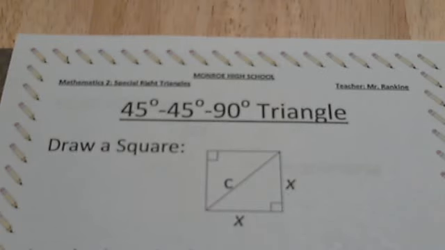Hello. This is Mr. Rankin, and welcome to the continuation of our mathematics series. At this time, we'll be looking at lesson 5.1, special right triangles, focusing on the 45, 45, 90 degree triangle. Now, to help us in understanding this concept, let us start with a square. So please draw a square.